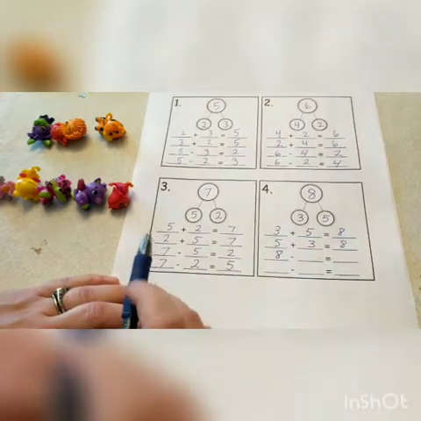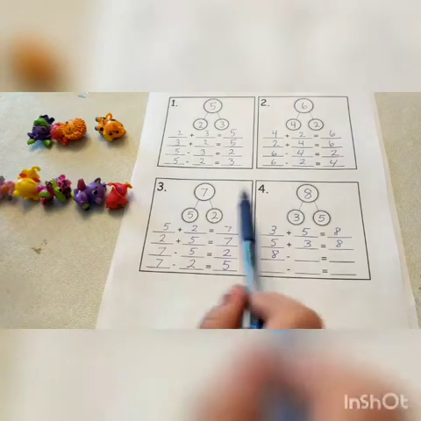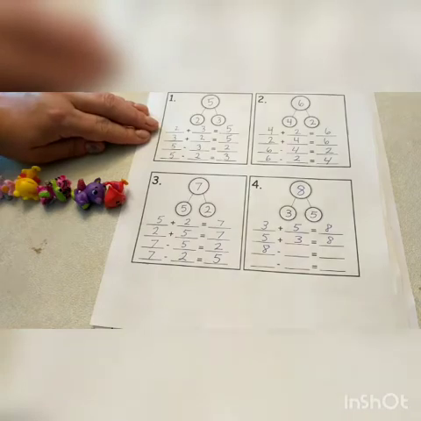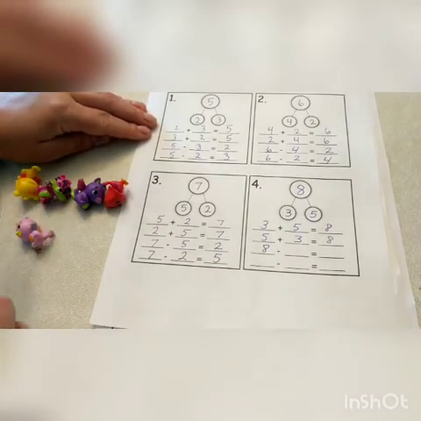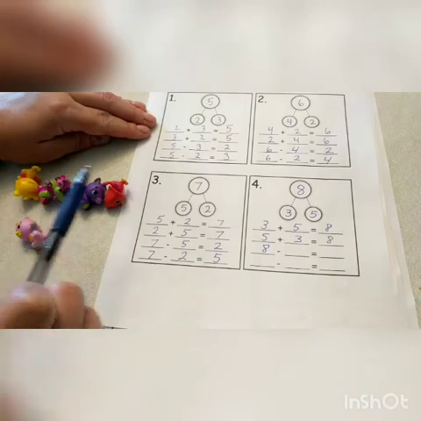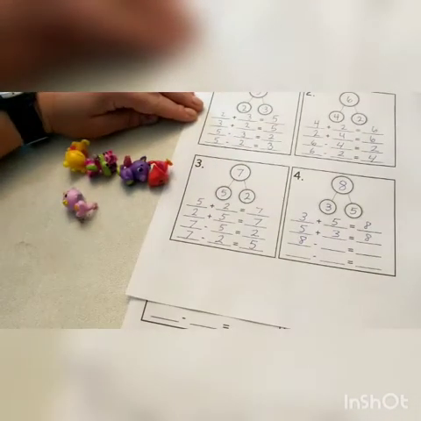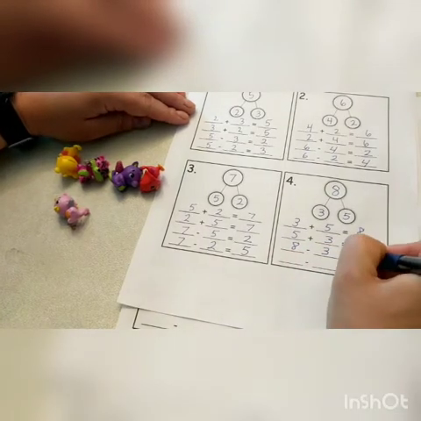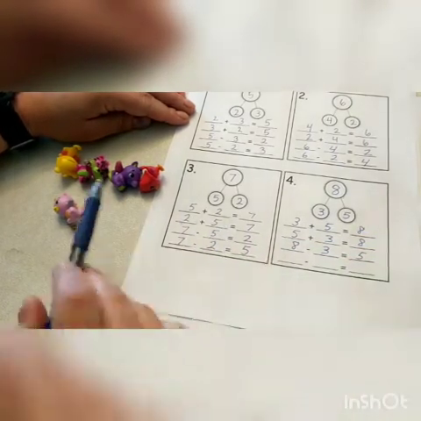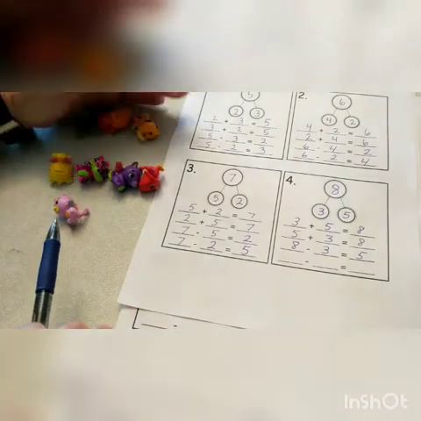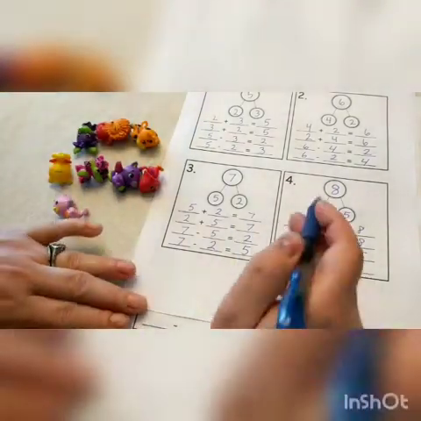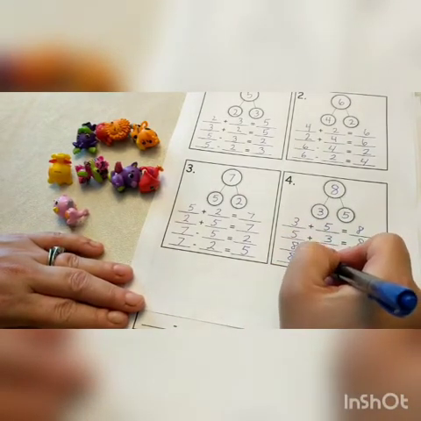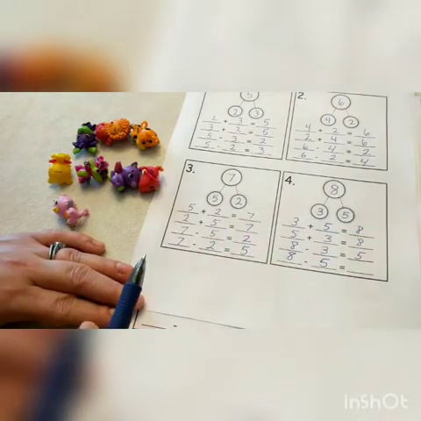We have 8 Hatchimal friends all together, and we're going to take away 3 of them. So I'm going to take away 3 of them. How many Hatchimal friends do I have left? 1, 2, 3, 4, 5. So I have 8. I'm going to take away 3, and that's going to give us 5 left over, right? And that's the same as saying if we have 8 friends and we take away 5 of them, then how many are we going to have left?